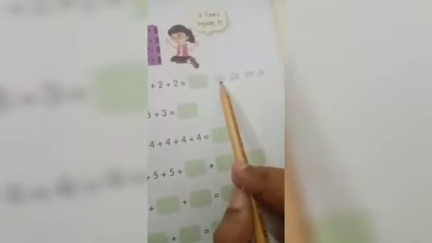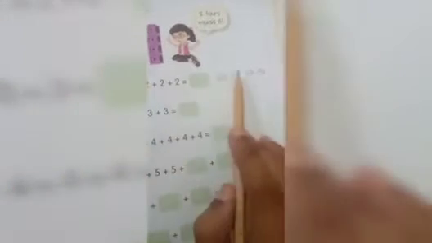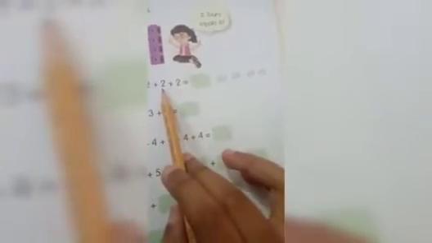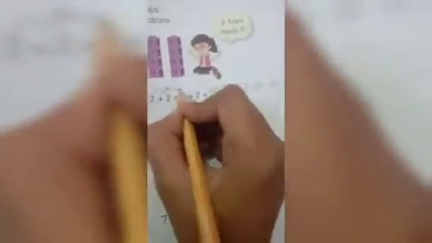First group objects 2, then second group objects 2, then third group's objects 2, and fourth group objects 2. We are going to add them. 2 and 2 makes 4, then 4 and 2 makes 6, and 6 and 2 makes, very good, 8. 8 is our answer. Okay, level 1.